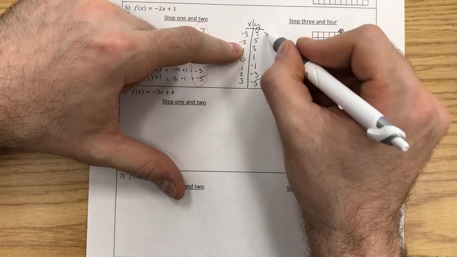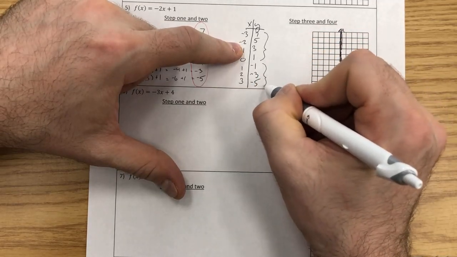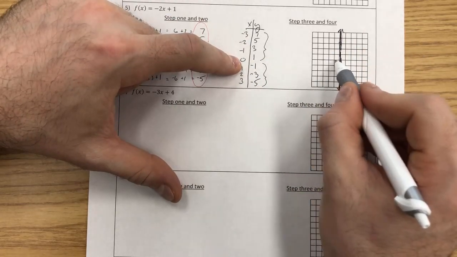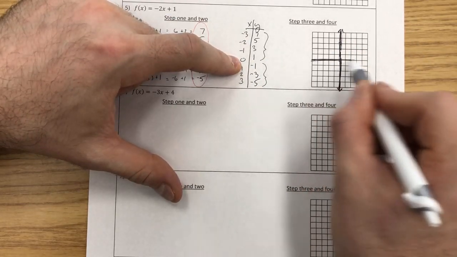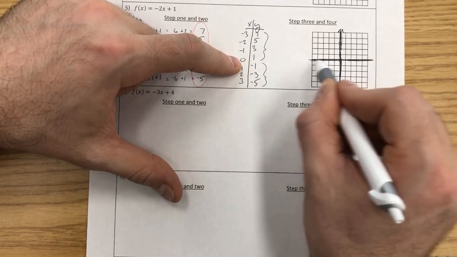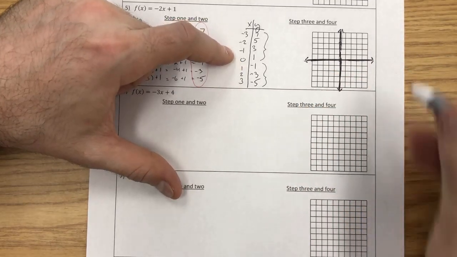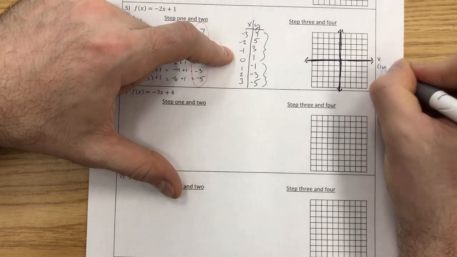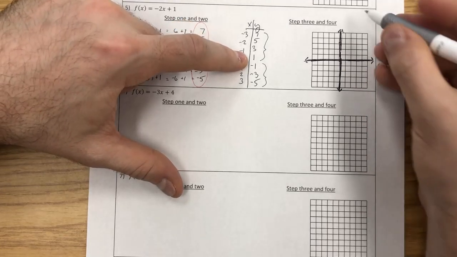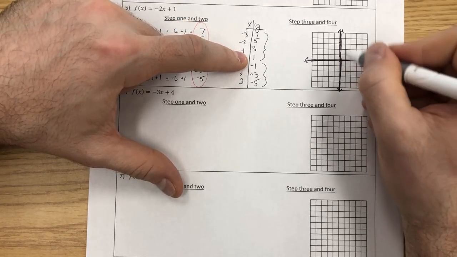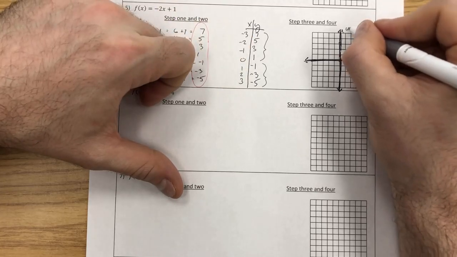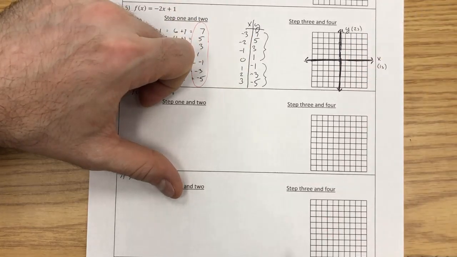And here it looks like I have, again, roughly an even spread. So I'm going to put it right in the middle again. My X, we're comfortable counting by 1s. For my Y's, I could make it 5 down, but that 7's going to throw me off, so my Y is going to have to be by 2s.